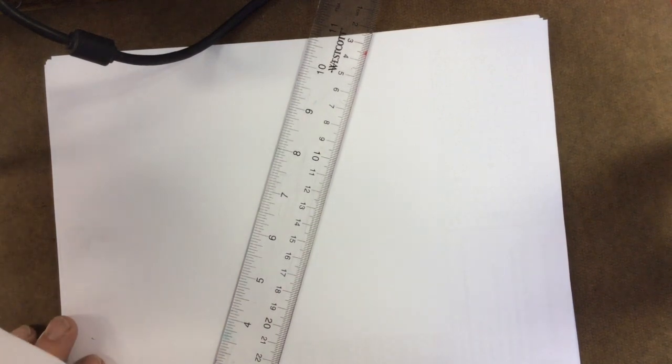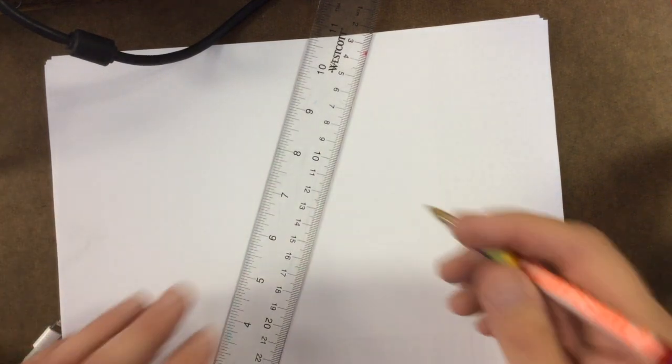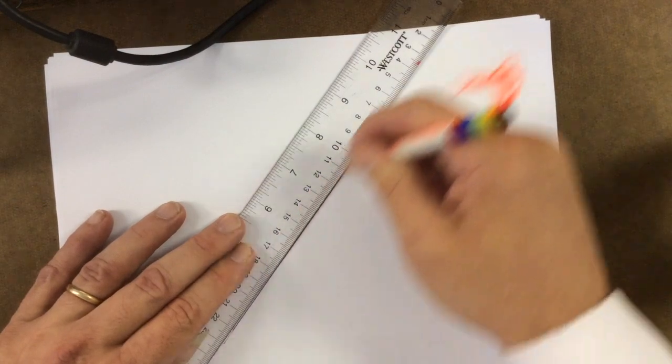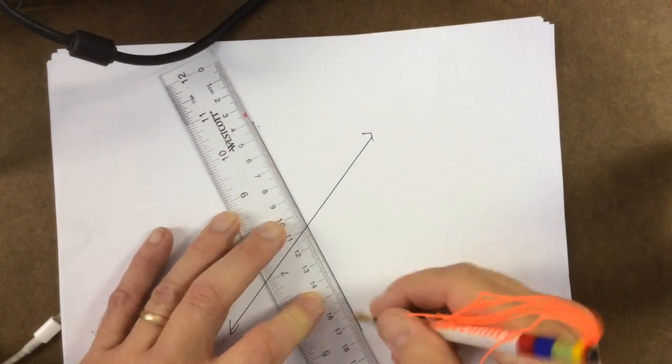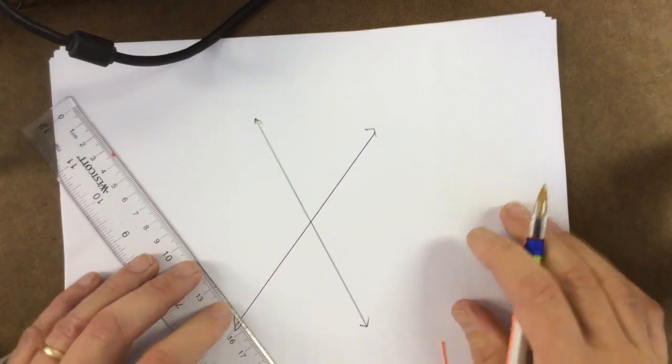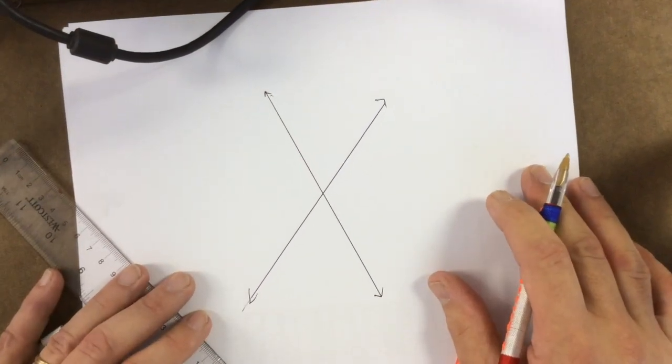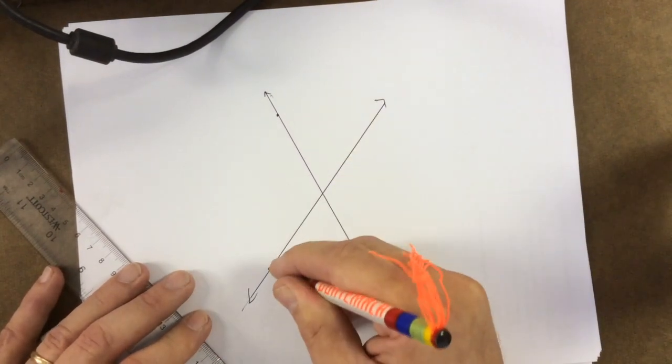Here's an introduction to angle relationships. The most basic angle relationships happen when two lines intersect. When two lines intersect, there are a whole lot of angles that are formed. Let me give a sense of it.